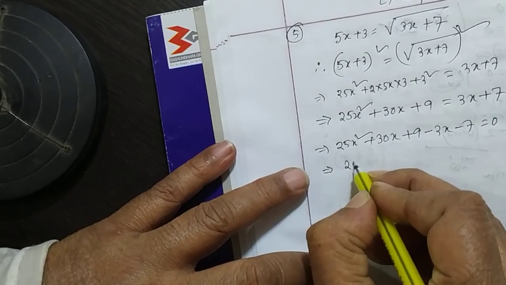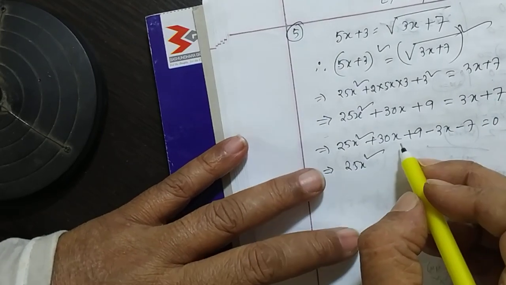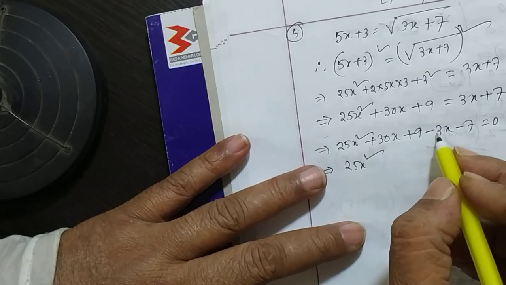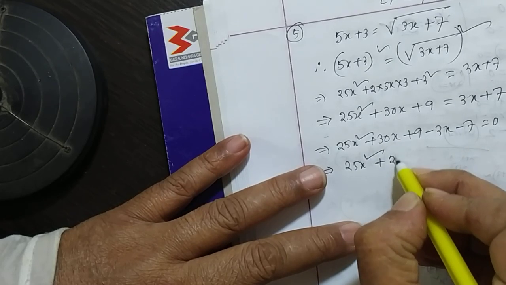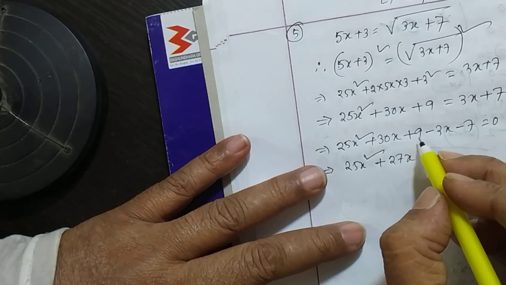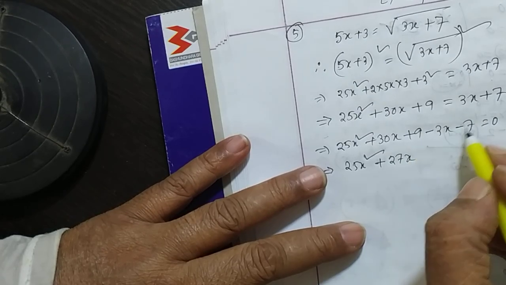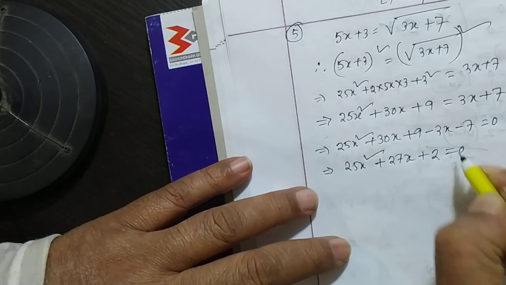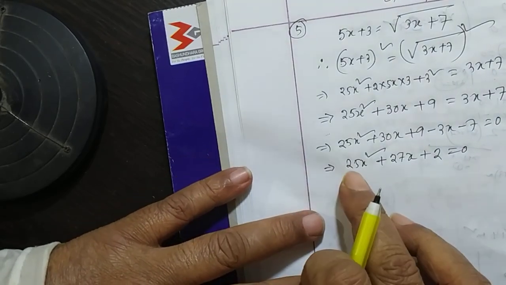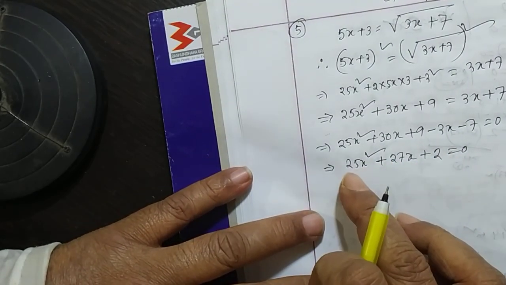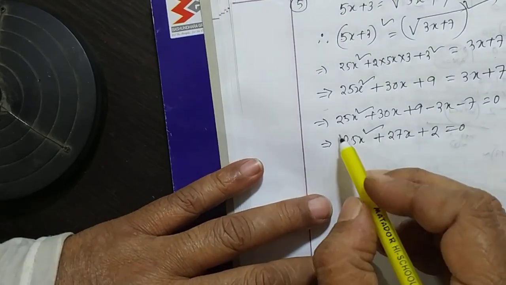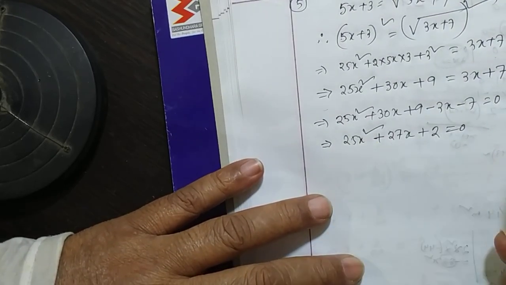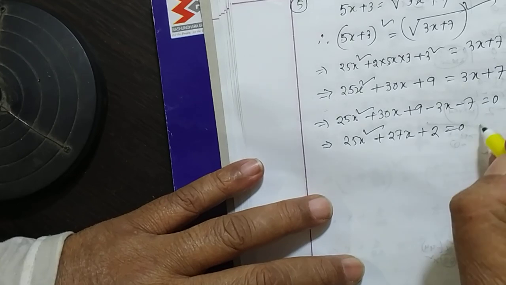So now 25x square, then 30x minus 3x, here we have 27x, and 9 minus 7, it is plus 2. So try to simplify by any numbers. There is no common number, so we have to work with this equation.